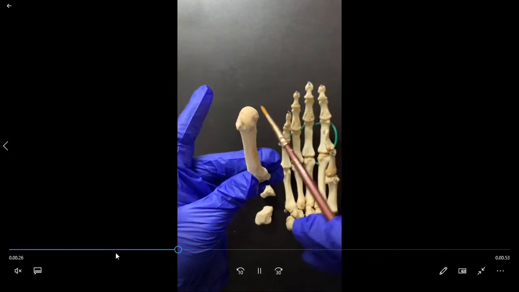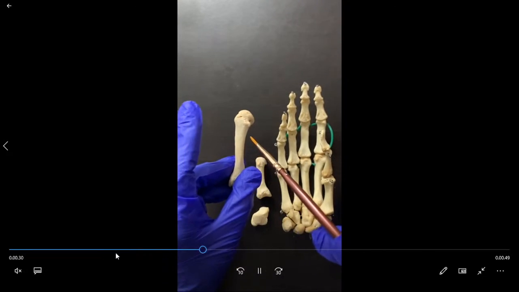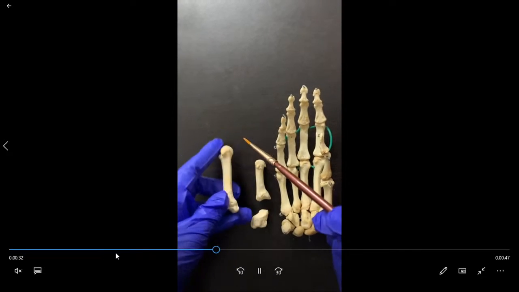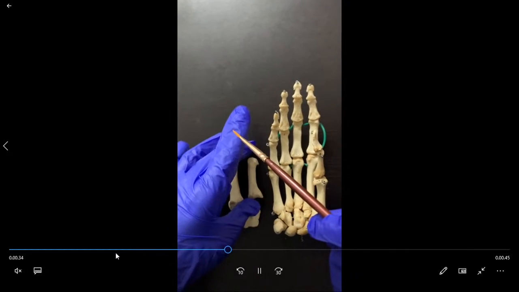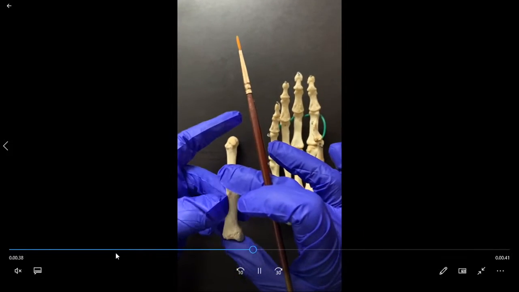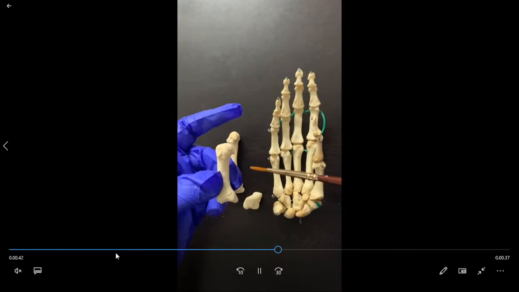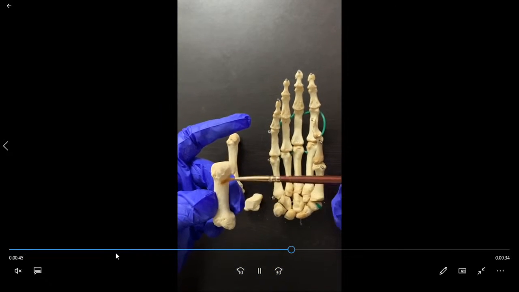I was showing about how the metacarpal palmar surface and dorsal surface is. This is a shorter, more stout, thicker bone as compared to the other. Palmar is medial.